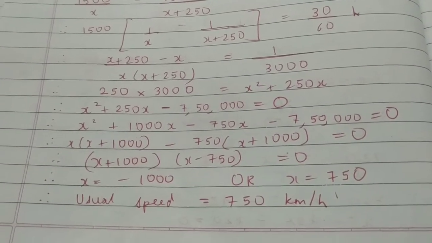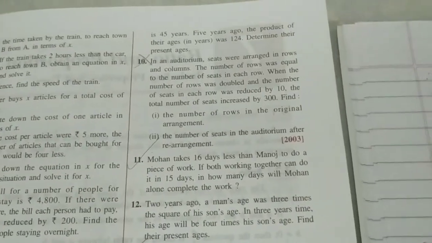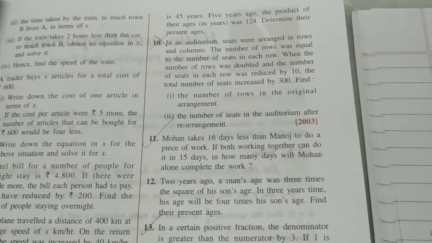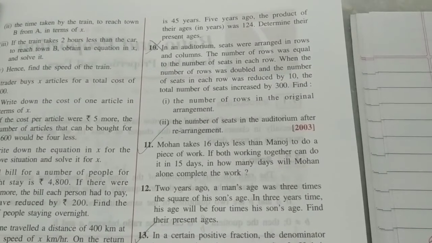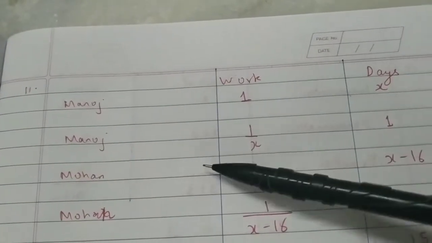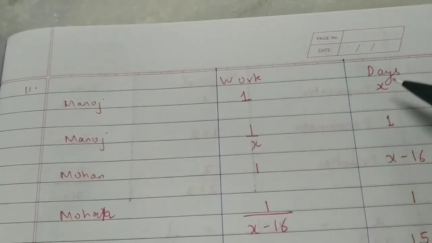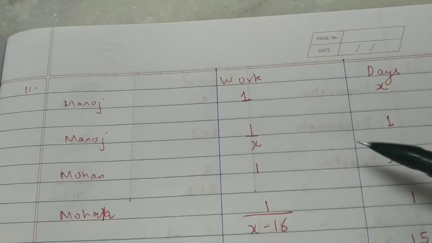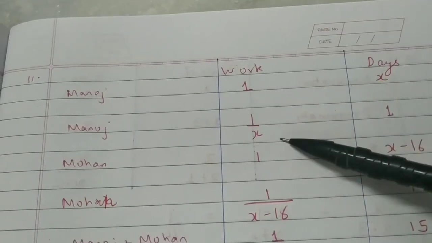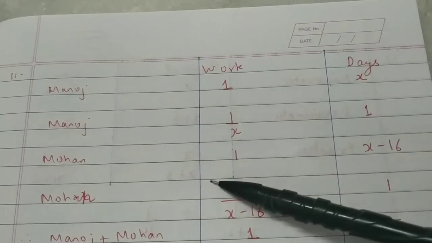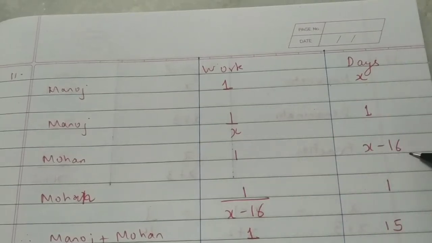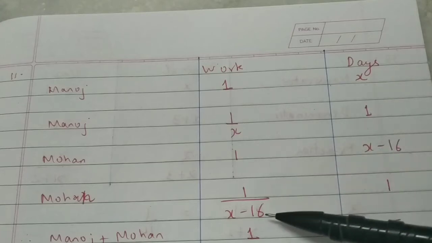Next, the 11th question. Work in time type of sum. Mohan takes 16 days less than Manoj to do a piece of work, and both of them can do the work in 15 days. So we'll assume Manoj doing one work in x days. So in one day Manoj can do 1 upon x work. Now Mohan takes 16 days less. So Mohan does one work in x minus 16 days. So he can do how much work in one day? 1 upon x minus 16.